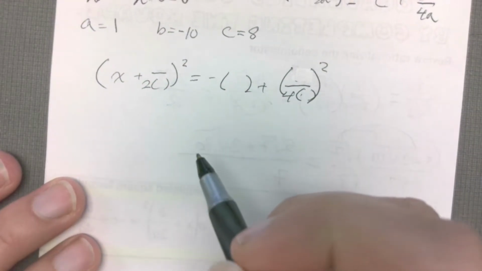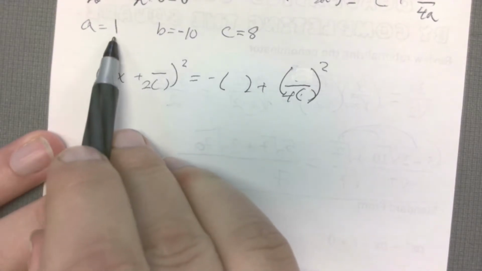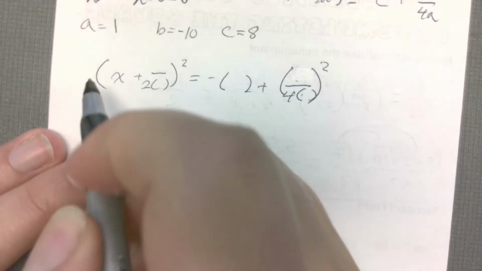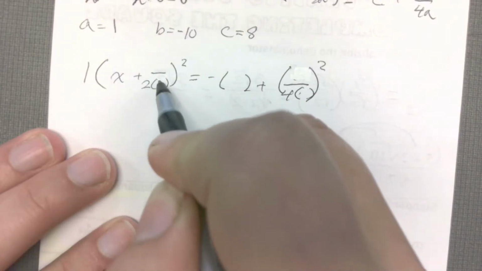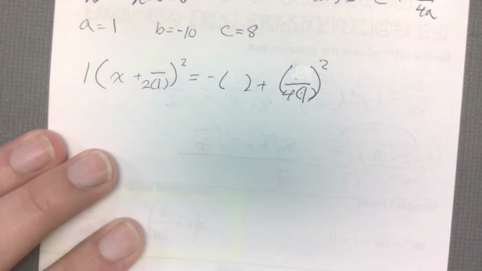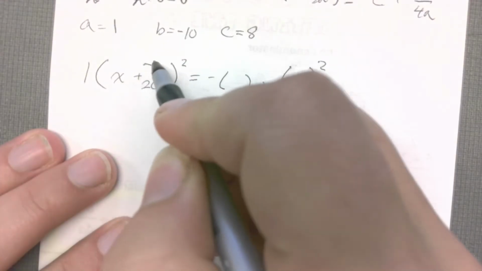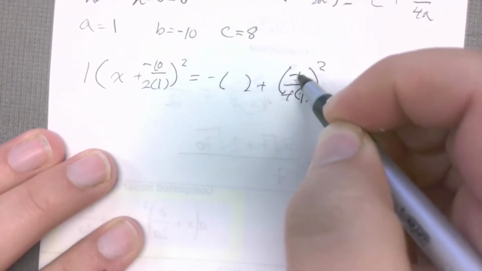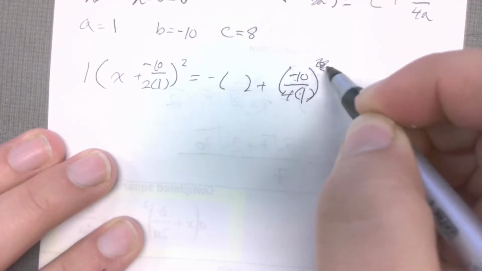Okay, what's my A? What's my A? Good, so I'm gonna put that in all the places that A goes. What's my B? Gonna put that in all the places that B goes.